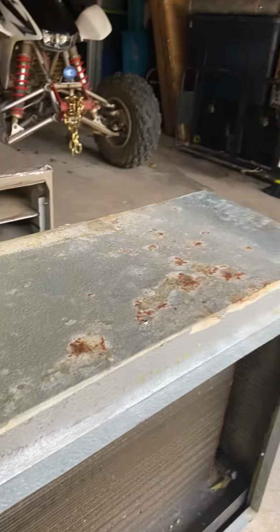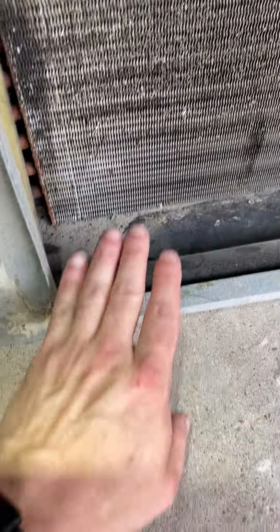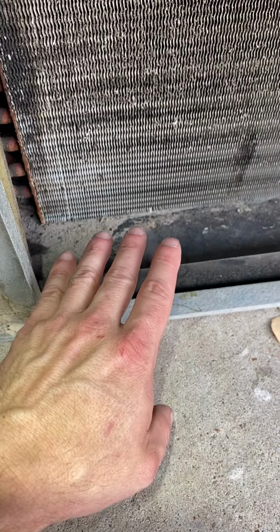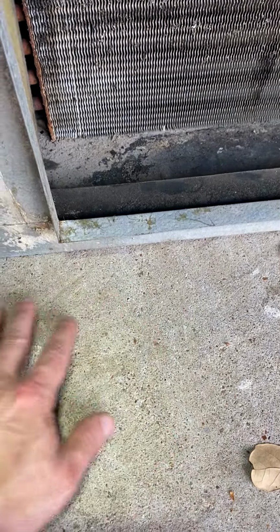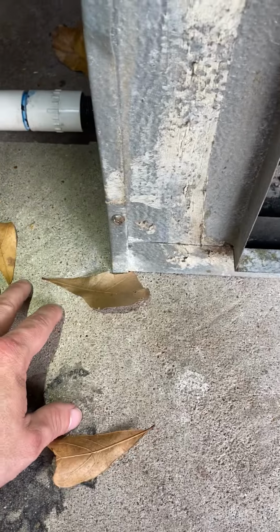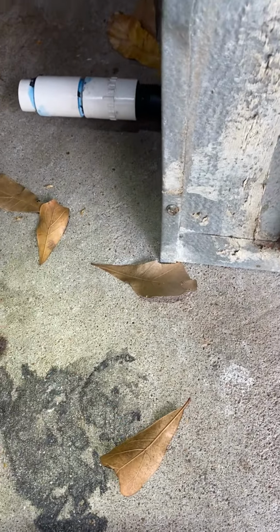Now the secondary line is if this overflows and goes out into your secondary pan, which isn't here, and then you have a secondary line which is in your pan, which goes out. It's called your tattletale.